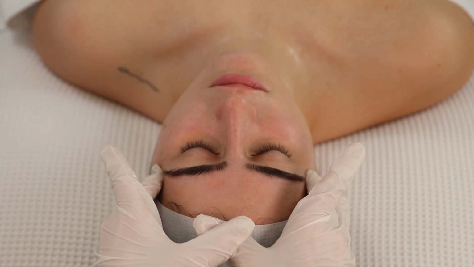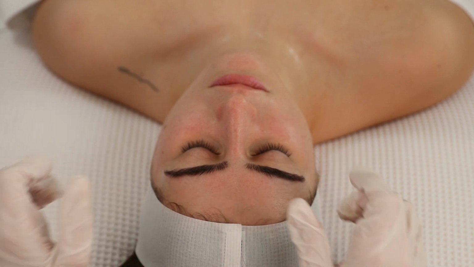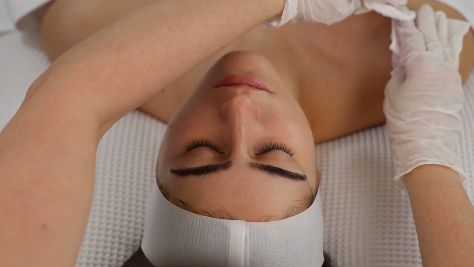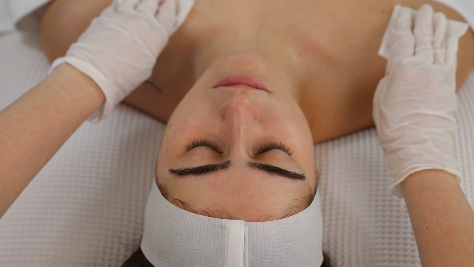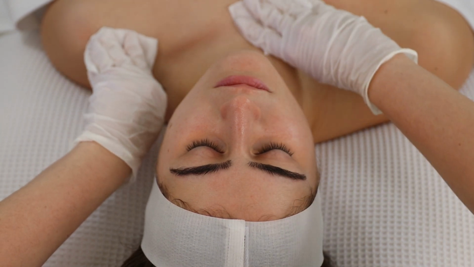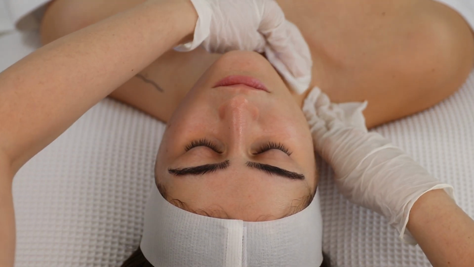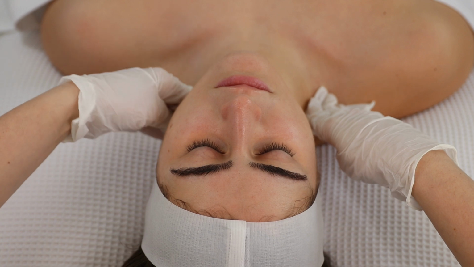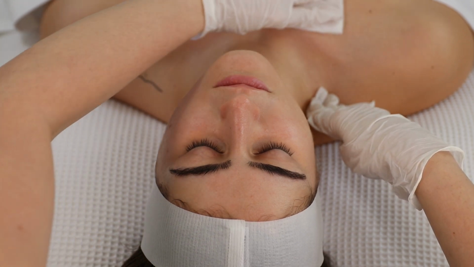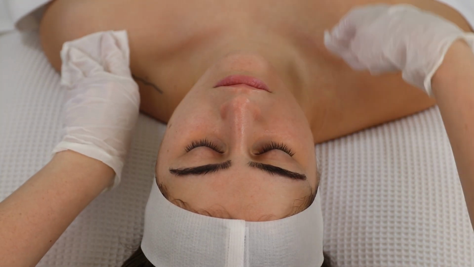Once the cleansing routine is done, you are going to need 2 damp gauzes to completely remove everything off the skin. You're going to start from the décolletage, sliding from the right shoulder, moving to the left shoulder, and with the other hand do exactly the same and slide from the left to the right, and repeat this until the cleanser is completely off.